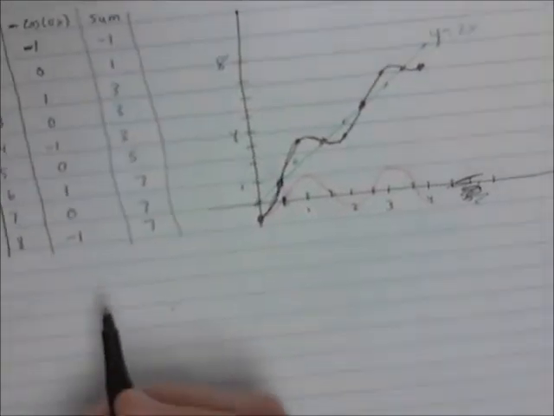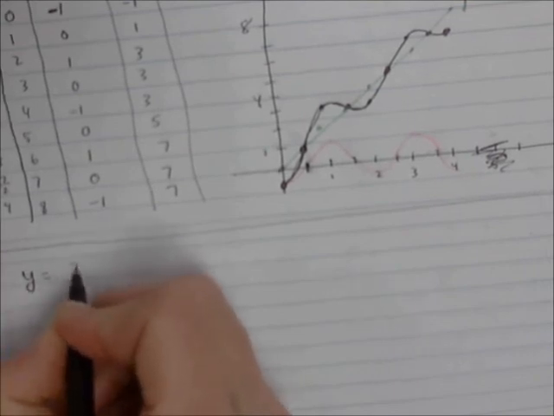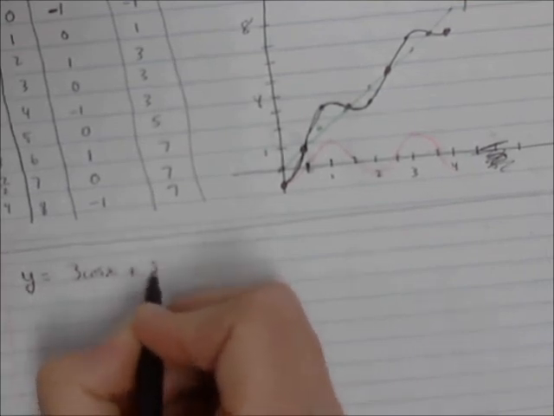The last example I'm going to do today is going to be the addition of two trig functions. And I'm going to add a cosine function to a sine function. I think that would probably be the best one. Let's get y equals 3 cosine of x plus the sine of x. See what that graph looks like.